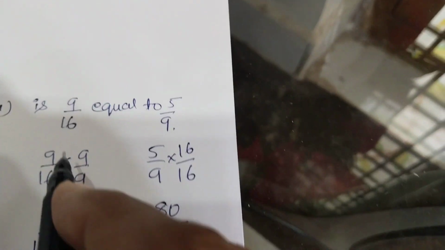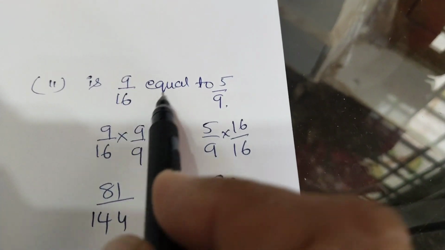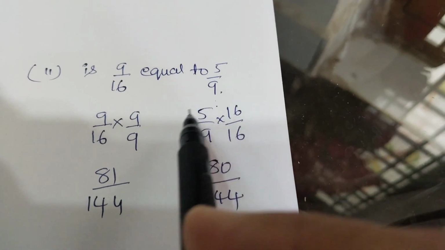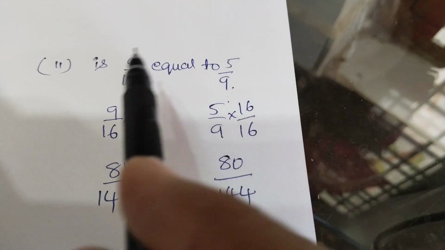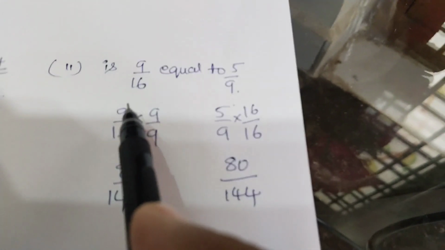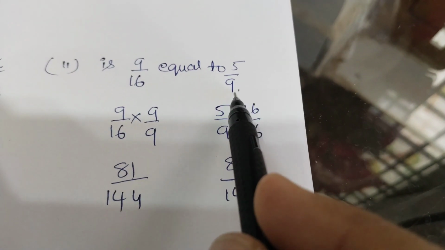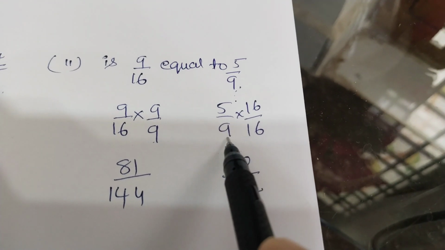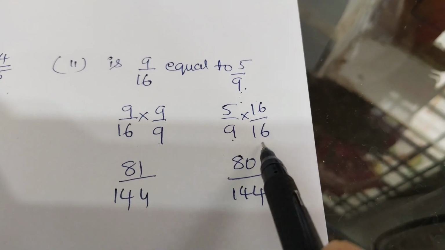And then coming to the second question, is 9 by 16 equal to 5 by 9? Same method: we are going to convert these two fractions into like fractions. For that, the first fraction is multiplied with the second fraction's denominator, and the second fraction with the first fraction's denominator.